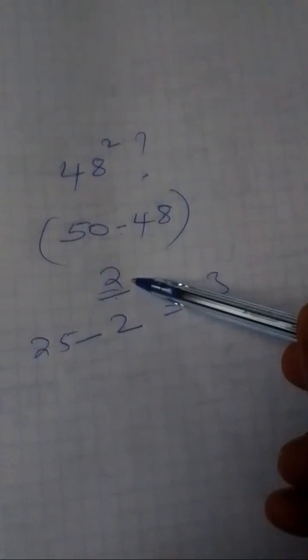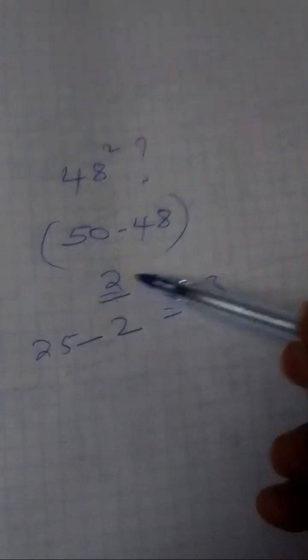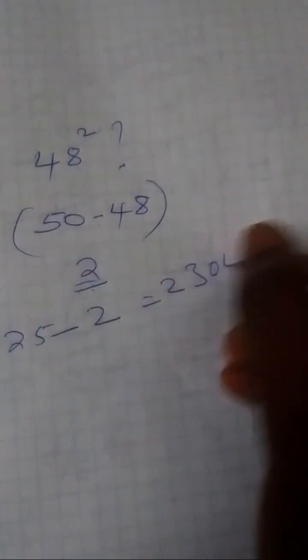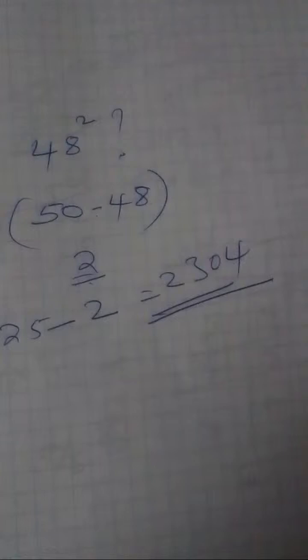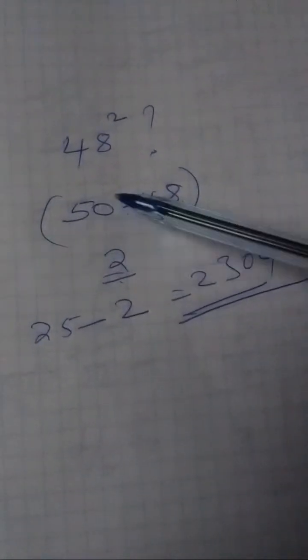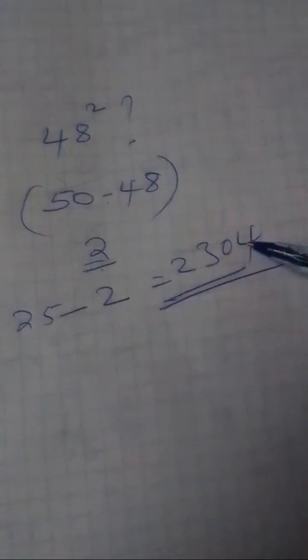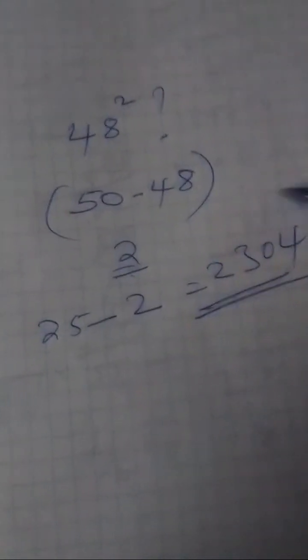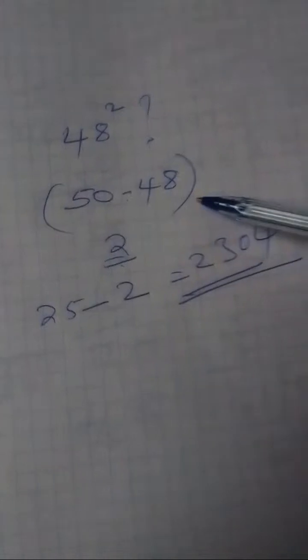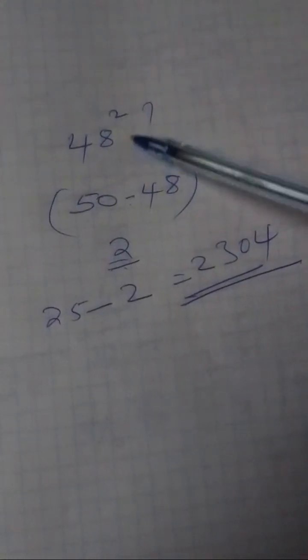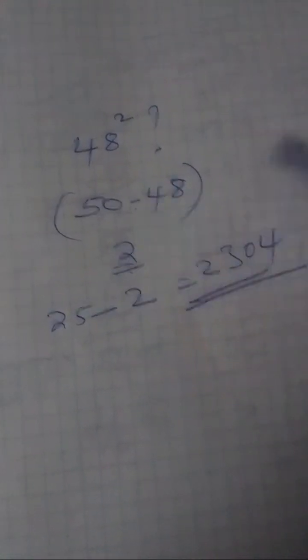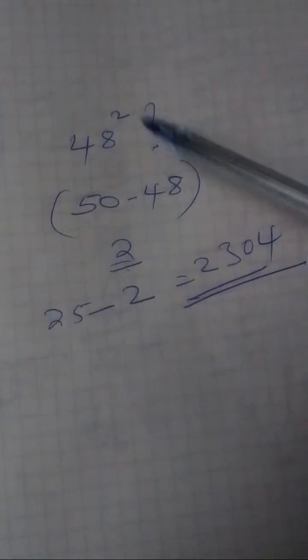Now, this 2 that was remaining here, you square it, and 2 squared is 4. Now, you don't just write 4, you write 04. Then you come and write 04 here. Then that becomes the answer: 48 squared is 2304. Okay, that is the shortest method of working out the squares of these bigger numbers that do not have 5 at the end.